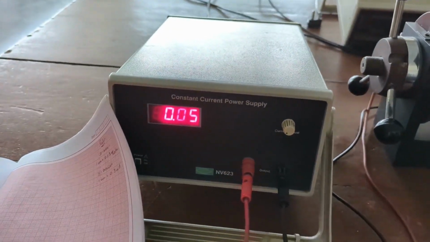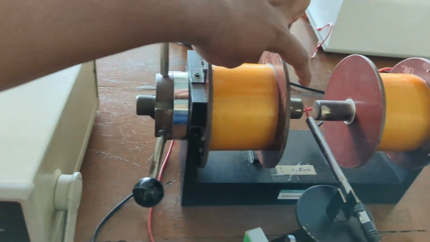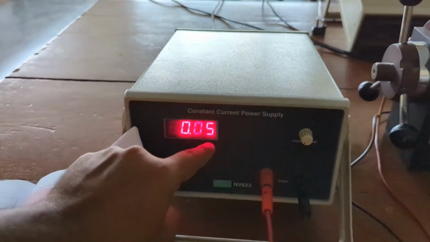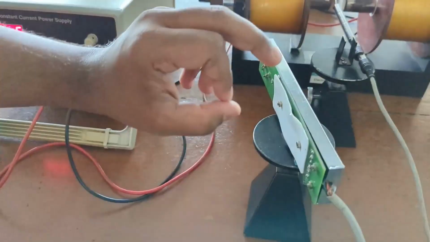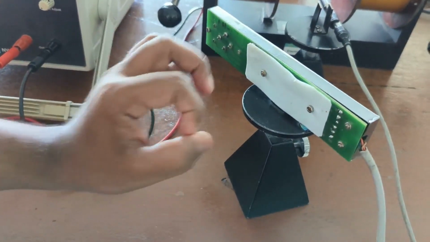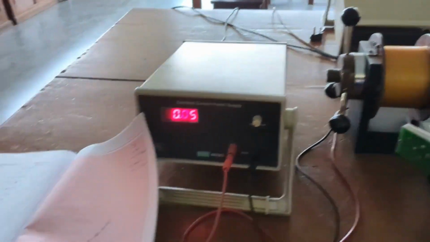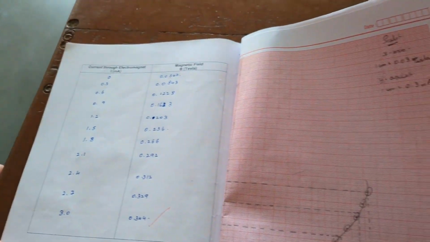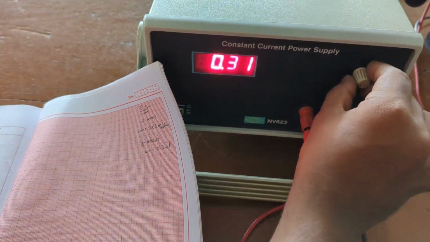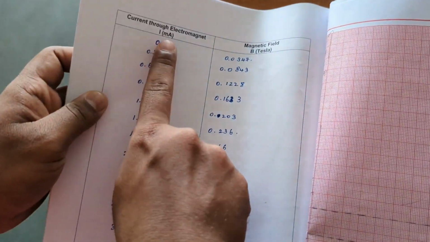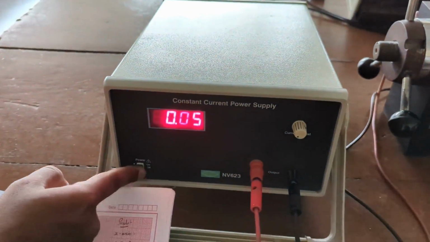Okay. Basically, what we want is a graph that shows how the magnetic field in that region is changing with respect to the power that I'm supplying to the electromagnet. Okay, in the first part, there is no power being supplied to the Hall probe. It's just the electricity being supplied to the electromagnet. So we'll change this current in gradations of 0.3 milliamps. Okay, you see this is milliamp. That's very important.